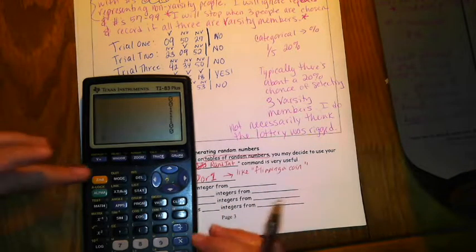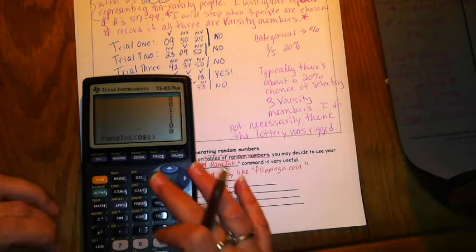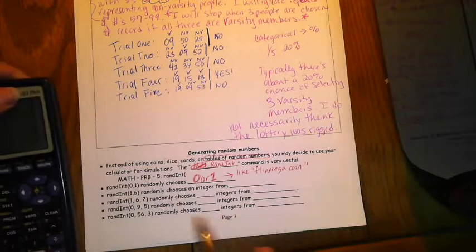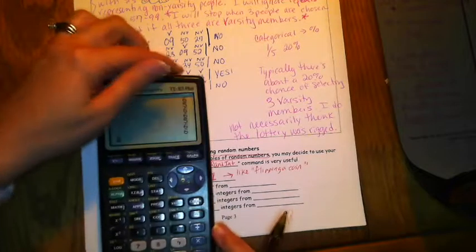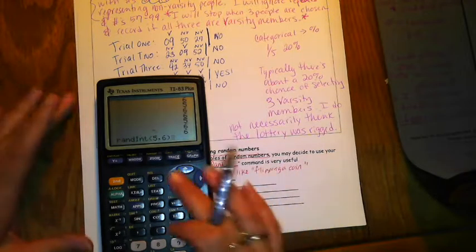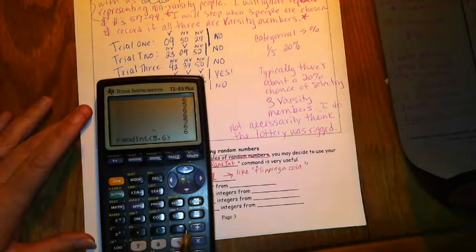And it doesn't have to be 0 to 1. Instead of 0 and 1, I could do 5 and 6. Same exact idea. It's like flipping heads or tails. All right, let's do random integer 1, 6. I'm doing second enter so I don't have to go through the buttons again.